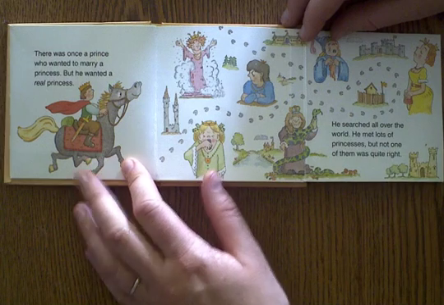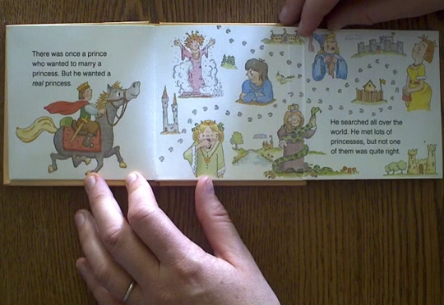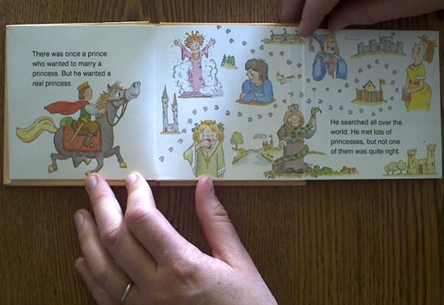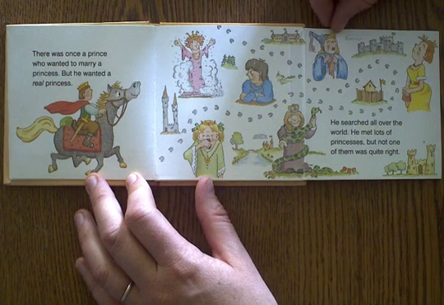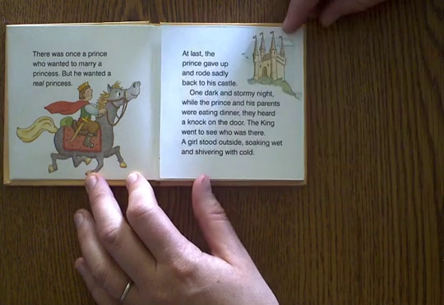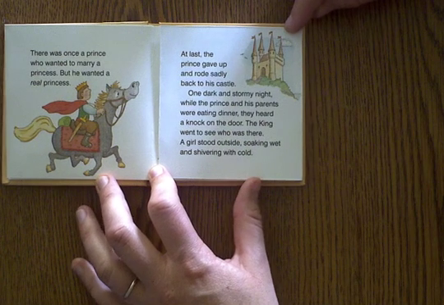There once was a prince who wanted to marry a princess, but he wanted a real princess. He searched all over the world. He met lots of princesses, but not one of them was quite right. At last, the prince gave up and rode sadly back to his castle.